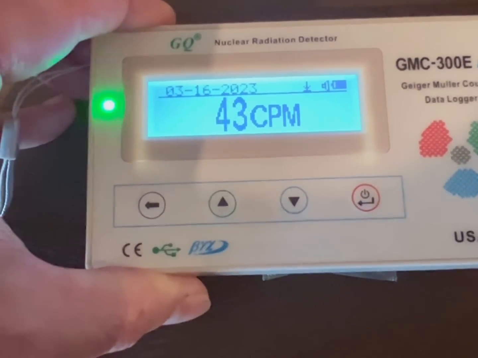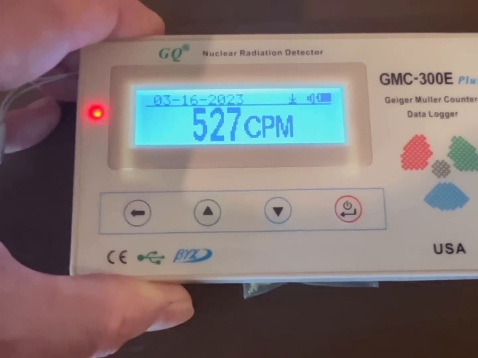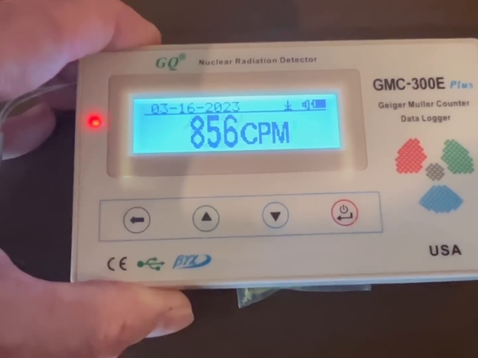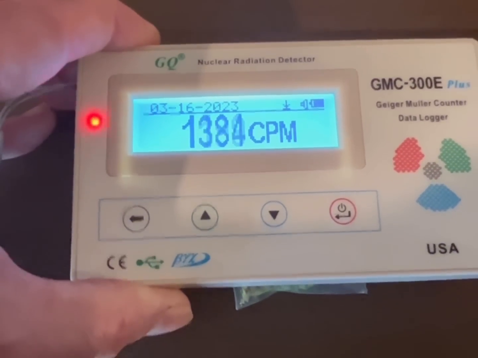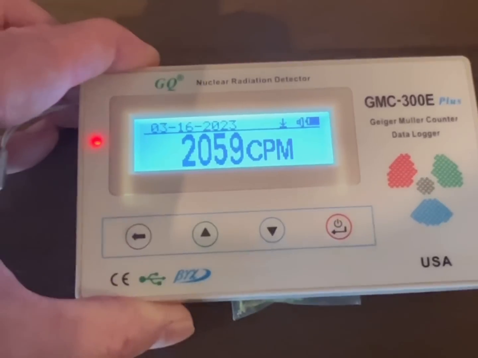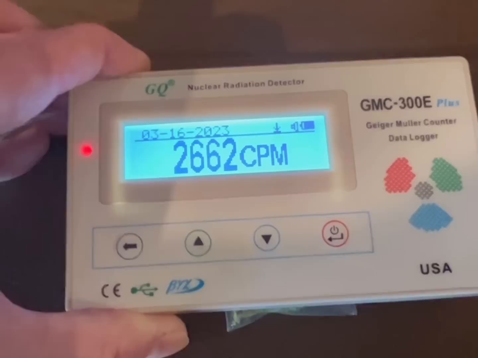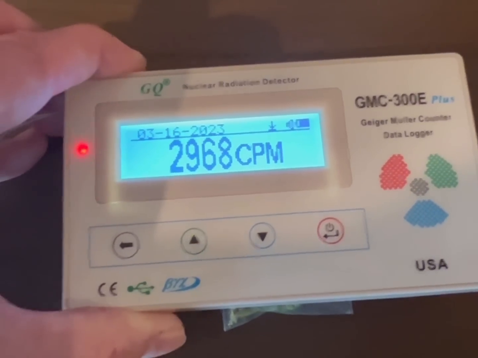Uranium is an alpha and beta emitter, and you can see it immediately increases. So this is highly radioactive. A lot of people ask me, why do you have uranium inside your house? How are you safe? How is your family safe with this type of radiation around you?